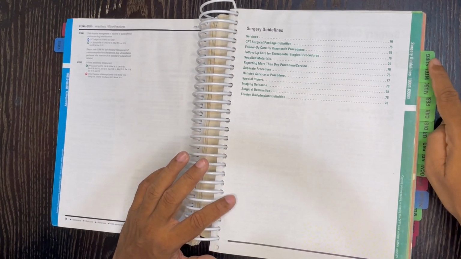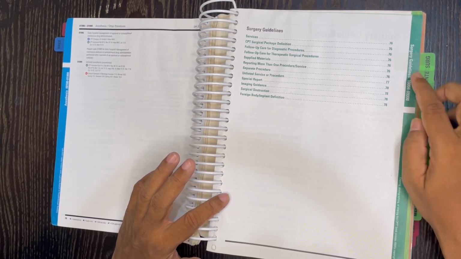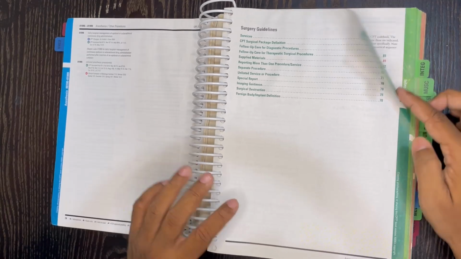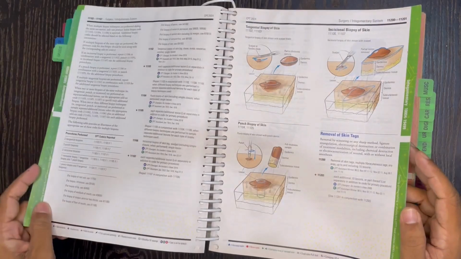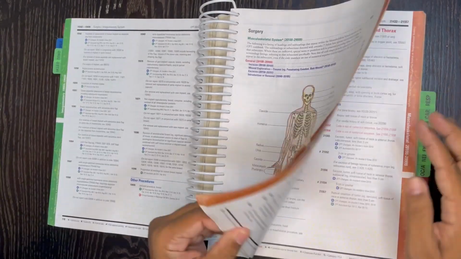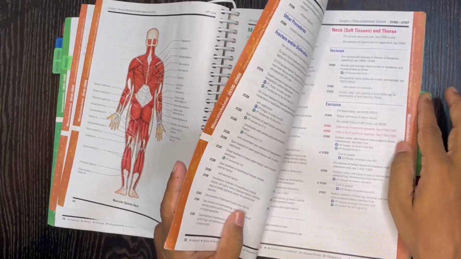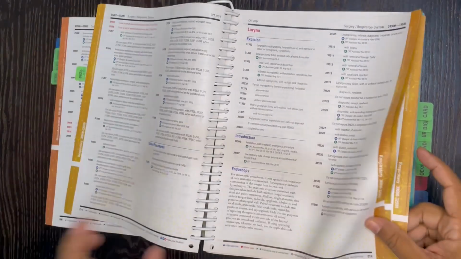You can see these green bookmarks are surgery coding. For each system you will have the coding. For example, the first part is the integumentary system. You can see integumentary procedures and their coding. After that, the musculoskeletal system. You can see the musculoskeletal system coding. Then the surgery of the respiratory system. You can see the respiratory system details.